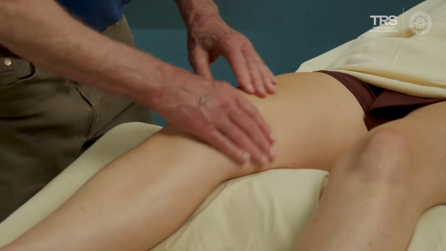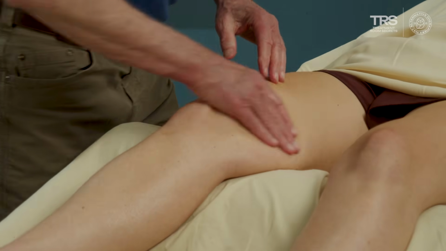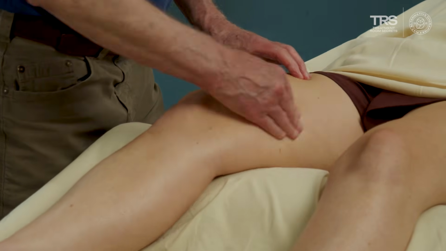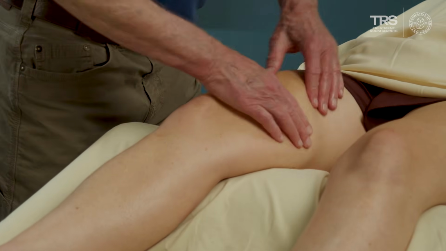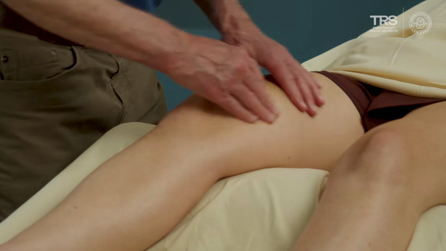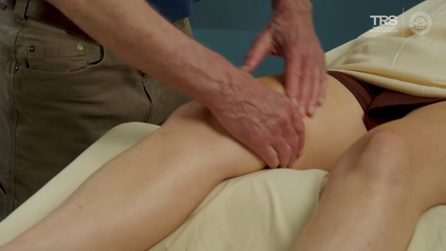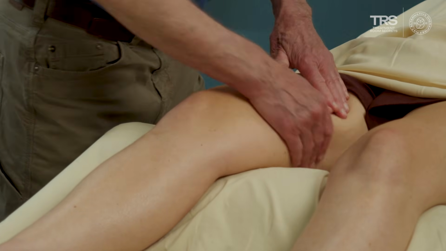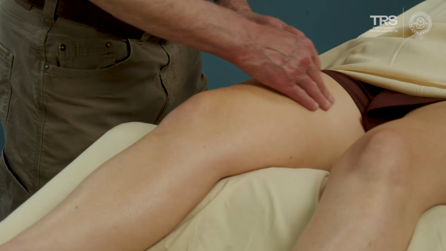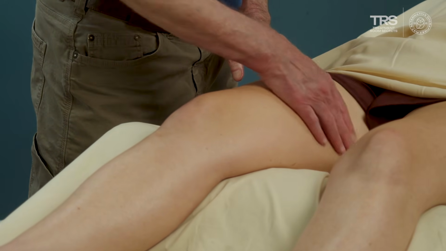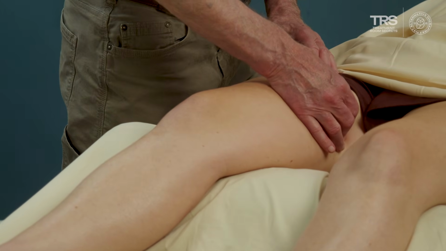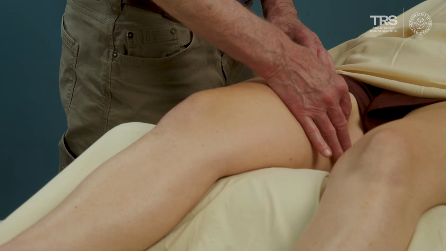Because of your assessment and palpatory exam, you already know which area of the groin muscles you need to be working on. If you're in the belly of the adductor longus, doing some pincher palpation, drawing the muscle between your thumb and fingers will work fine. If that's not comfortable for the client, you could also do flat finger transverse friction across the most tender area of the muscle belly.